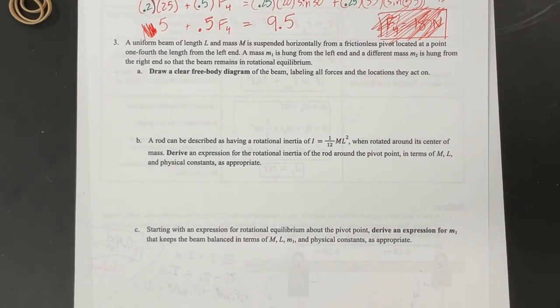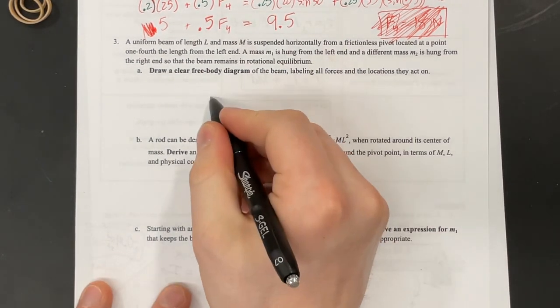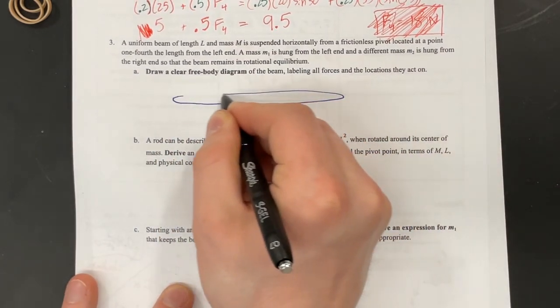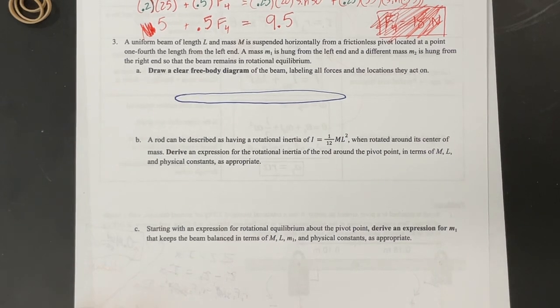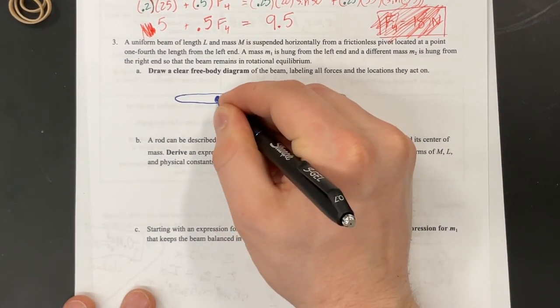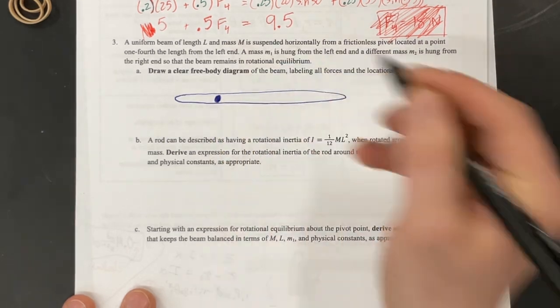Next problem. A uniform beam, length L, mass M, suspended horizontally from a frictionless pivot located at a point 1/4 the length from the left end. Part A, if you read ahead, asks us to draw it anyway, so I'm going to draw it. So we have a uniform beam of length L, mass M, suspended from a frictionless pivot 1/4 the length from the left end.